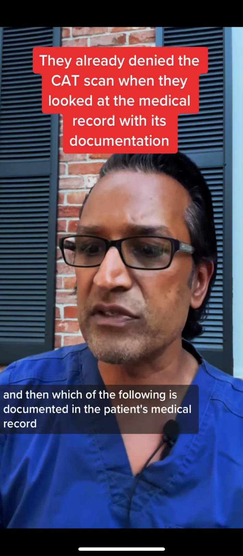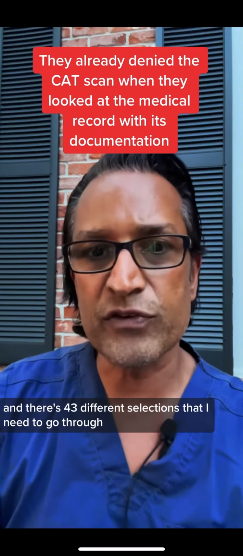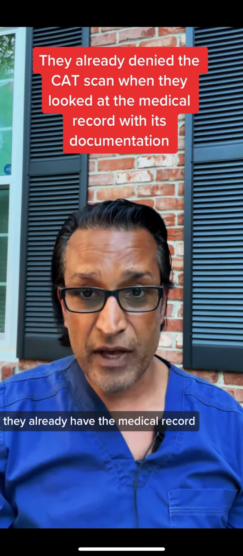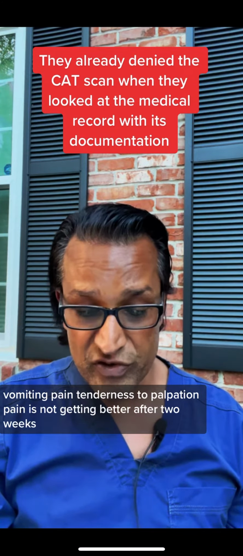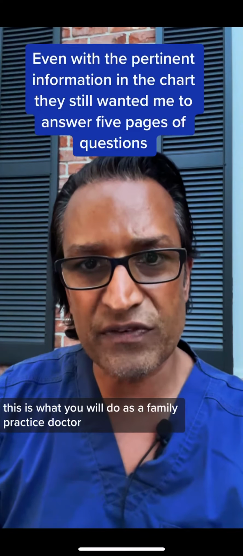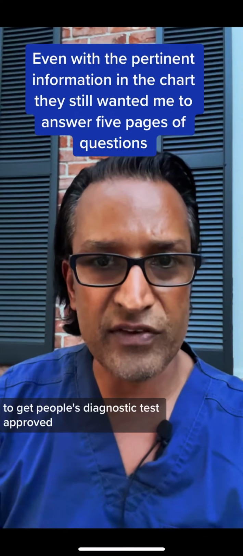And then which of the following is documented in the patient's medical record to support the reasoning for this request? And there's 43 different selections that I need to go through. They already have the medical record: vomiting, pain, tenderness to palpation. Pain is not getting better after 2 weeks. This is what you will do as a family practice doctor to get people's diagnostic tests approved.